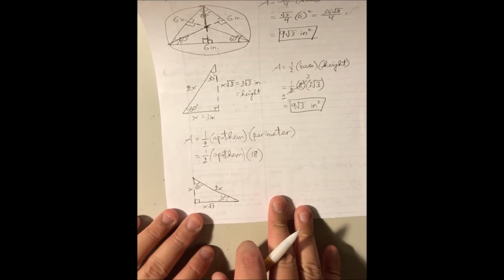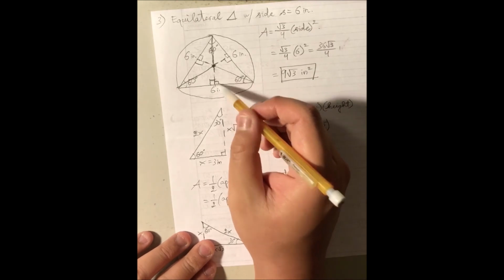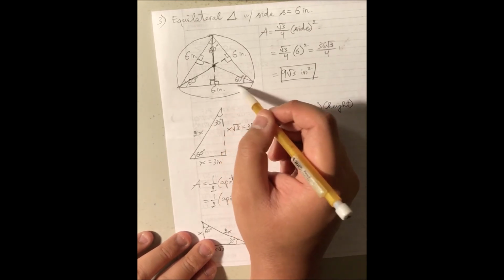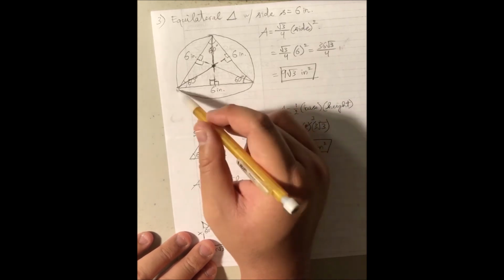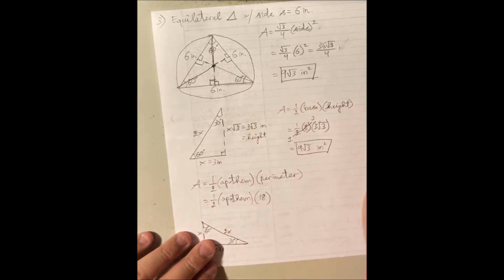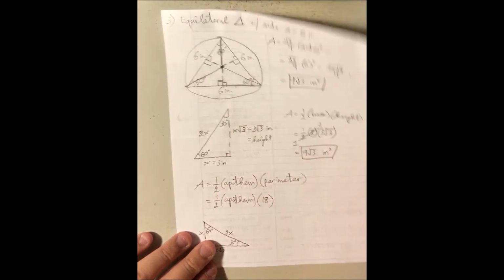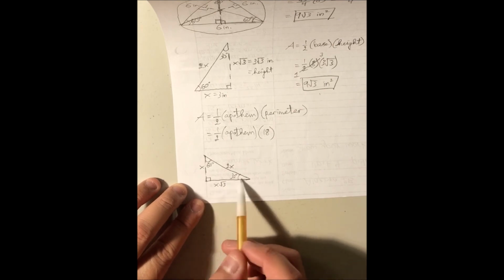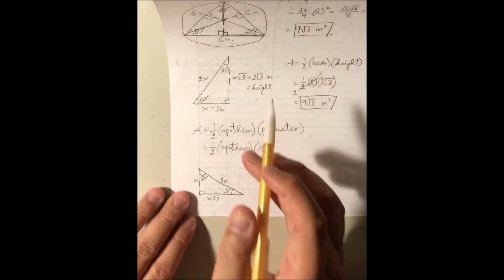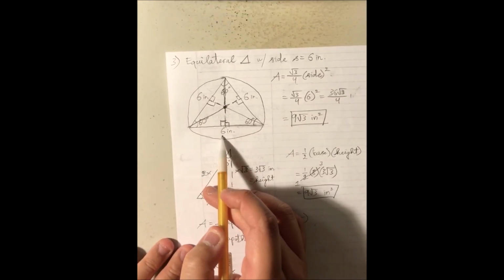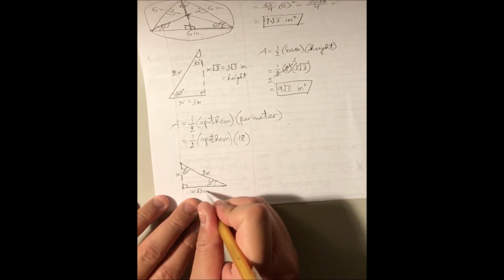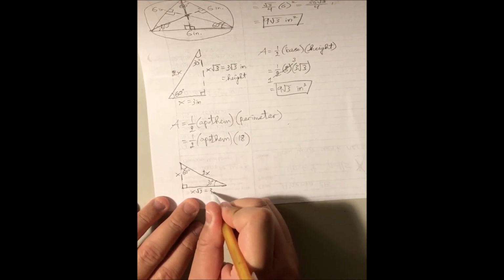As we mentioned earlier, this half right here consists of only half of the base of the entire triangle. So that means this side, which is the long leg of this little triangle from the right half that we selected, is going to be half of the entire base, which is half of 6 inches, which is going to be 3 inches. So we can set this equal to 3.